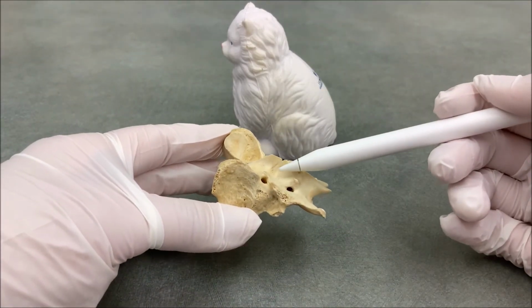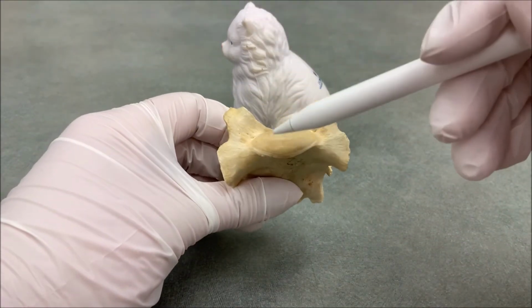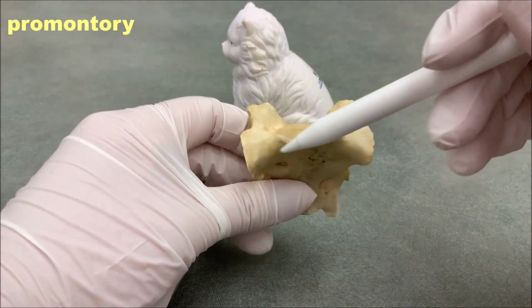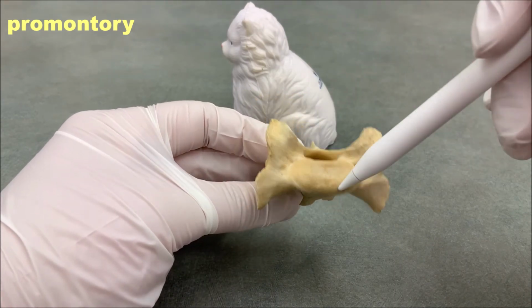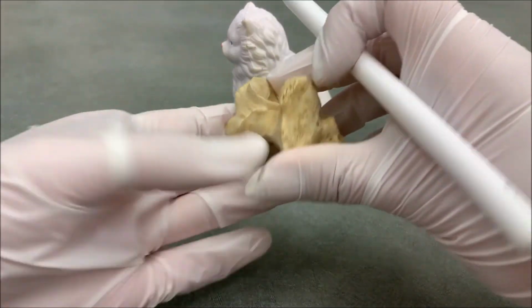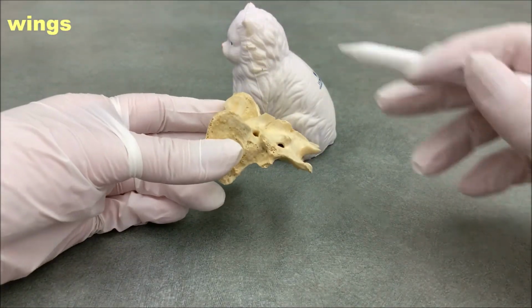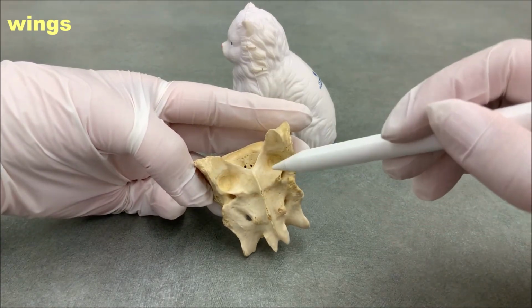So what's the promontory? I think it's just the ventral portion of the body of this vertebra. Just the ventral. The wings. So we're going to reorient back to the cat's orientation. This is the wing.